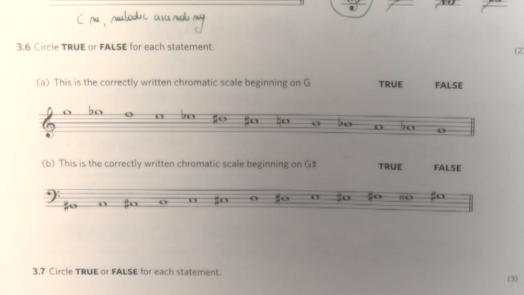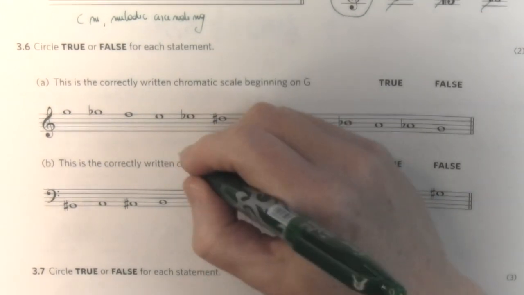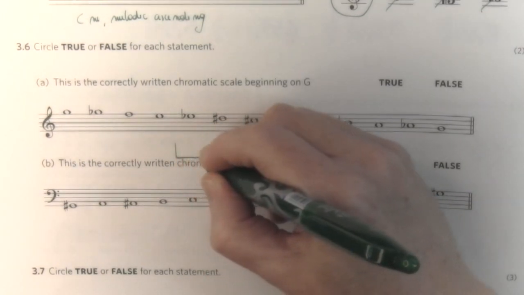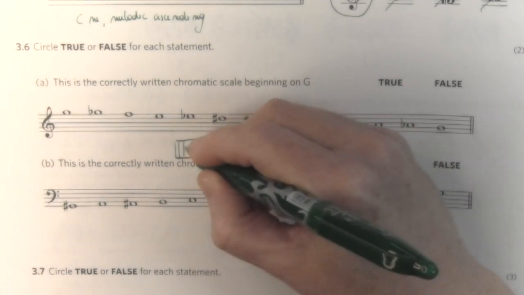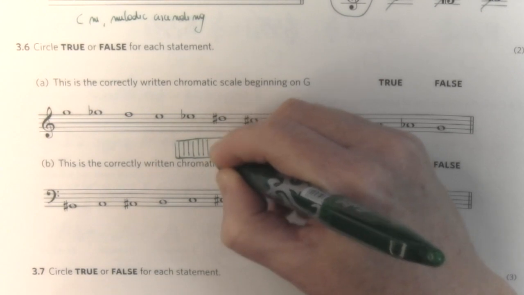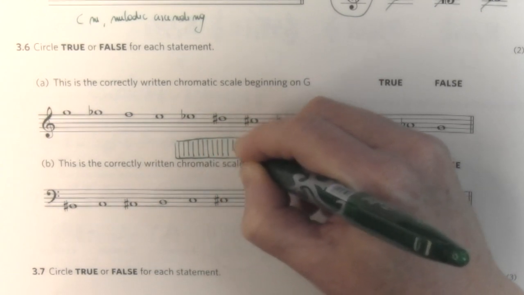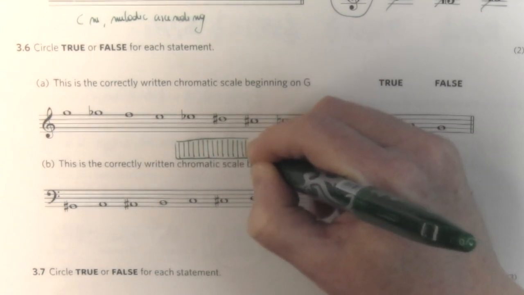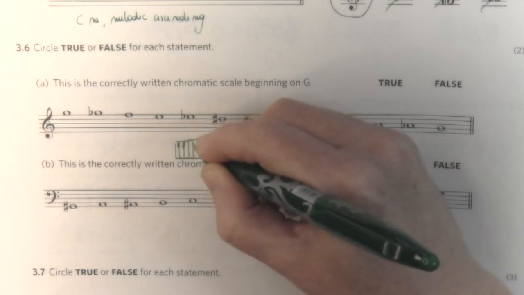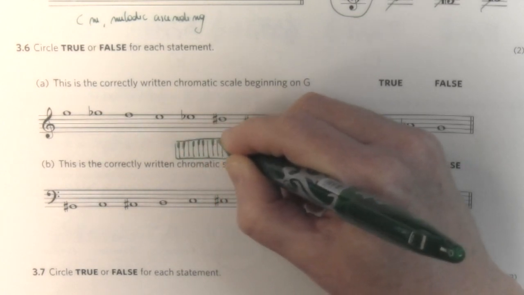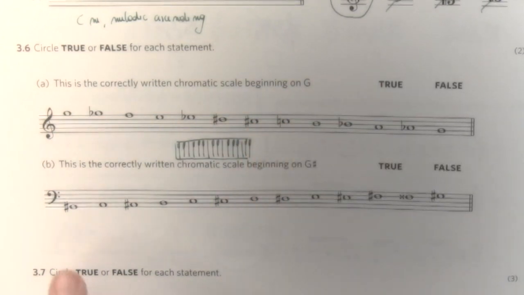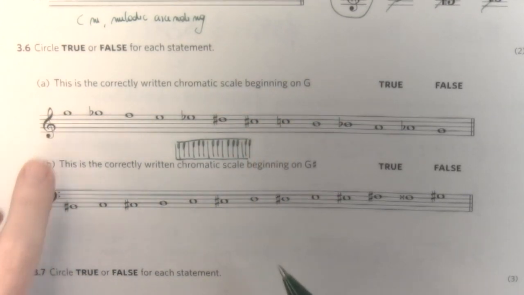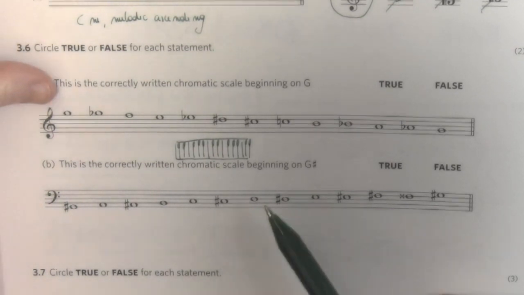And to do that, I will write a keyboard here. I don't know how to do this.